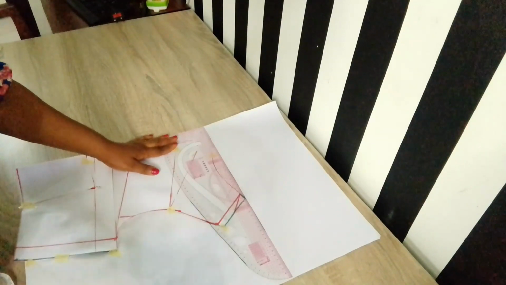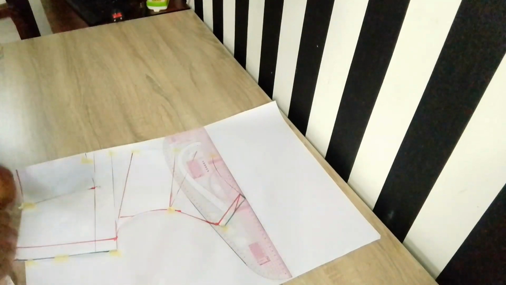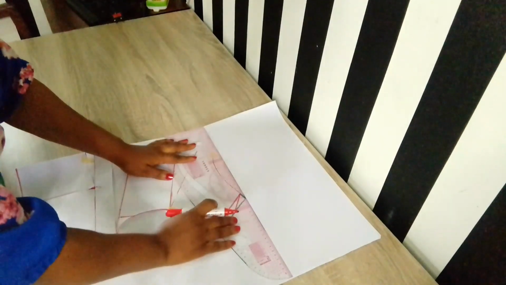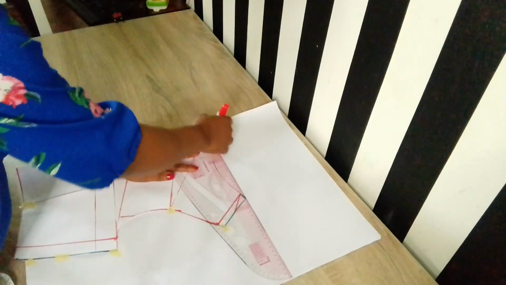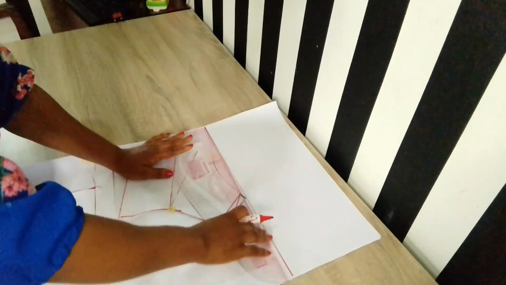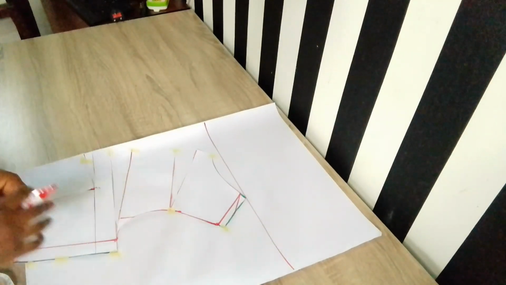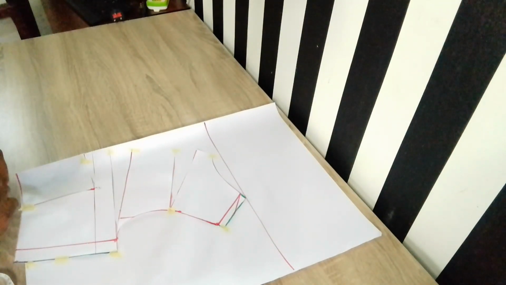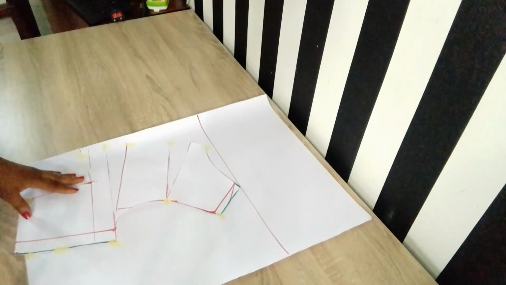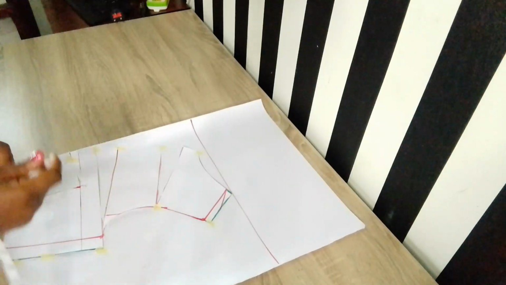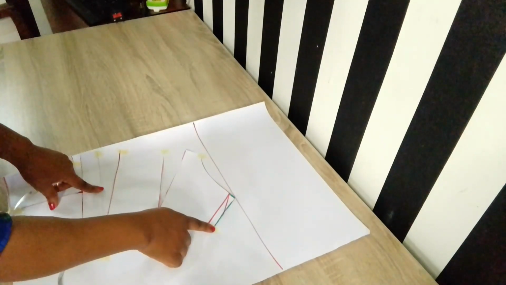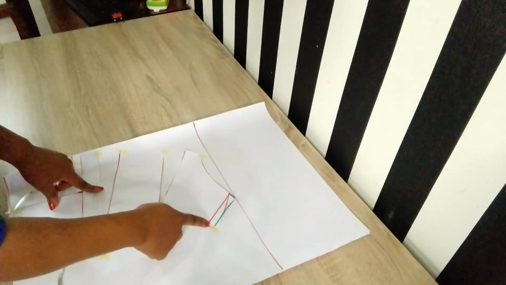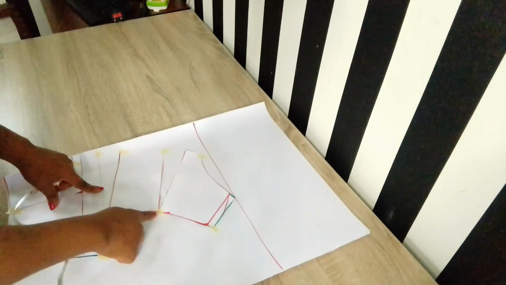What I did next was to use the pattern master to draw a straight line. I'll go ahead to do this, and anything outside after the straight line is facing. I went ahead to ensure that the facing could conceal the armhole for me. I wanted the facing to conceal the armhole, so I'll go ahead and check if this will work for me.